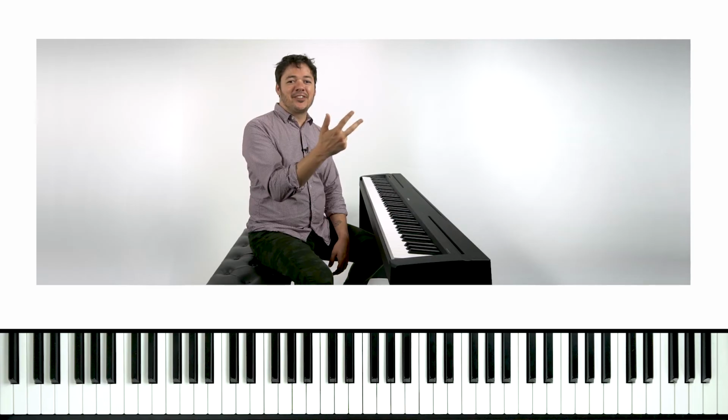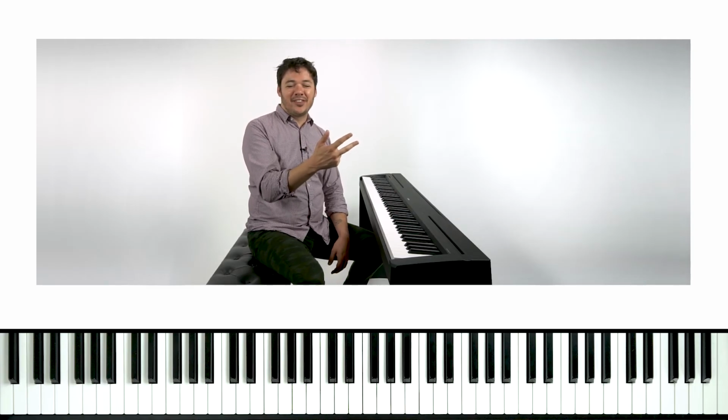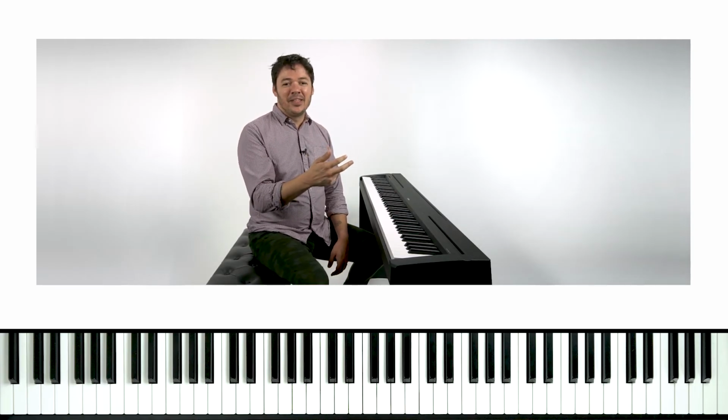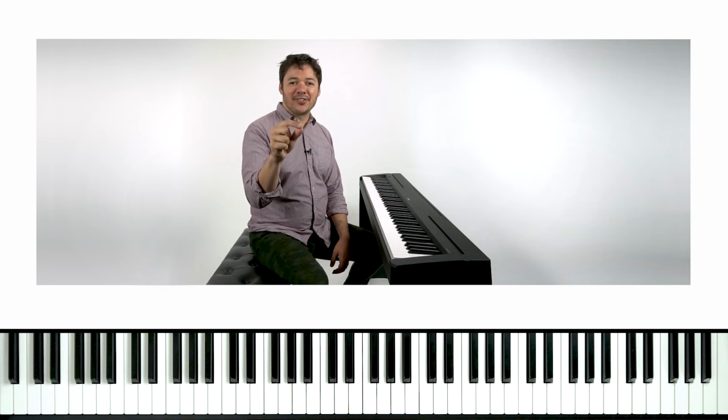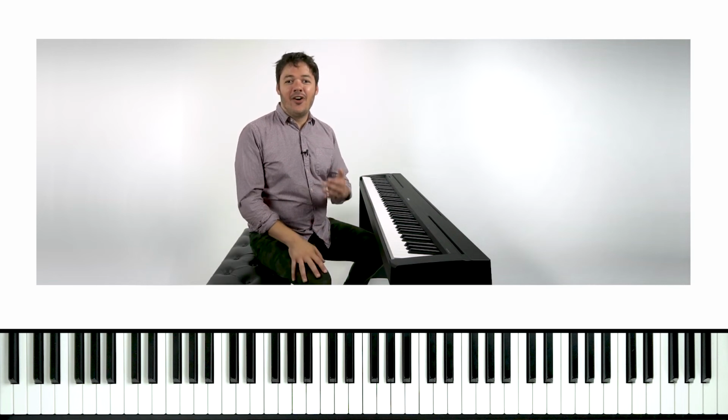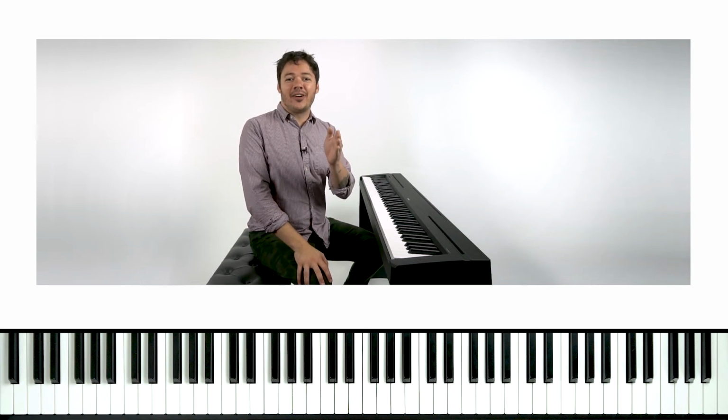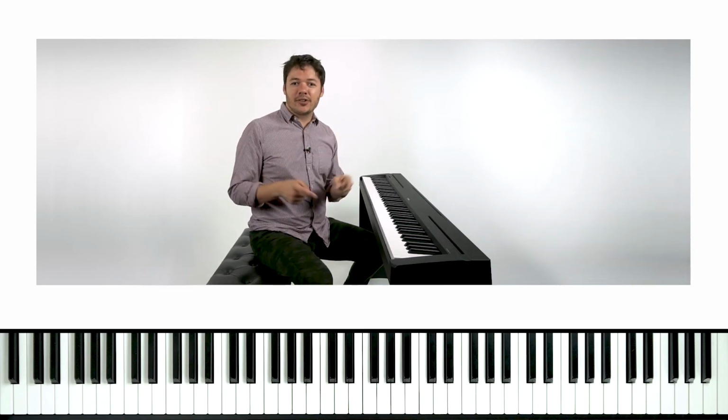Now, this is starting to get into the newest pattern in the circle of fifths, and I'm hoping that you're catching on now. The order of the accidentals within the key signature also follows the order of the keys around the circle.